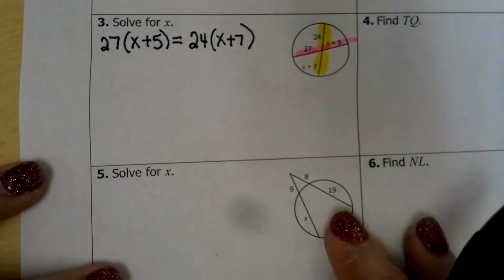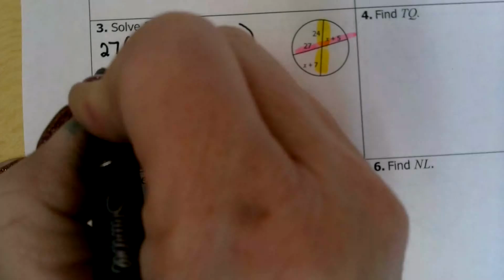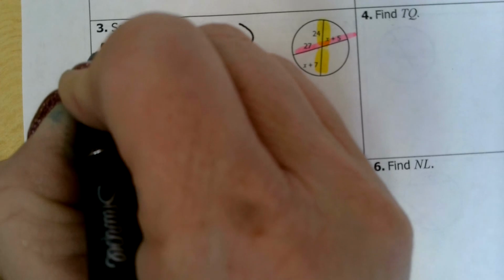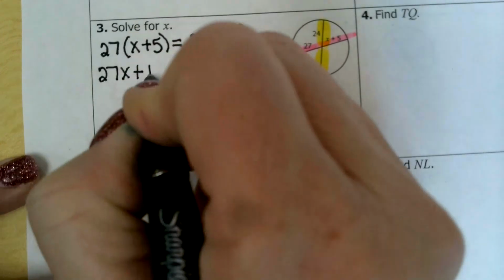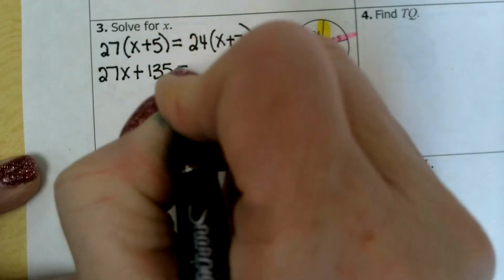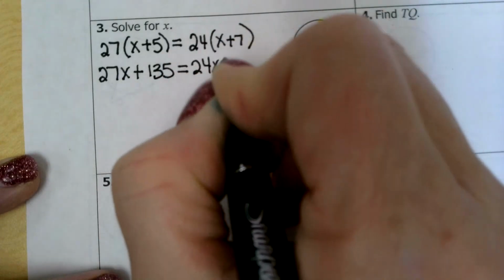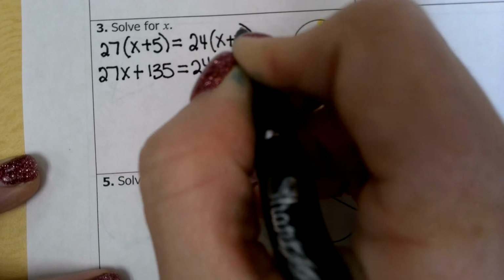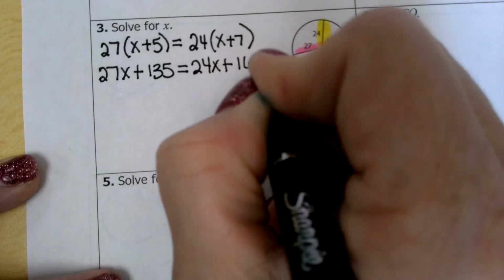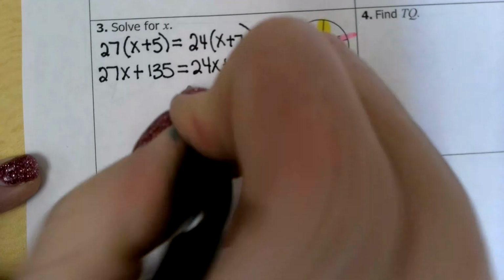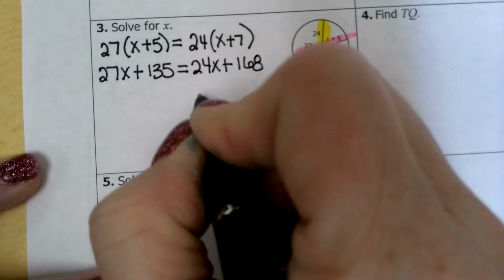Okay, so let's go ahead and work this out. 27 times x is 27x. 27 times 5 is 135. 24 times x. 24 times 7 is 168. I need to get my x's on one side, so if I subtract 24x, I'm going to skip some steps here.